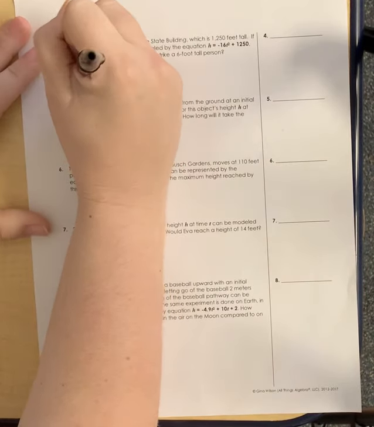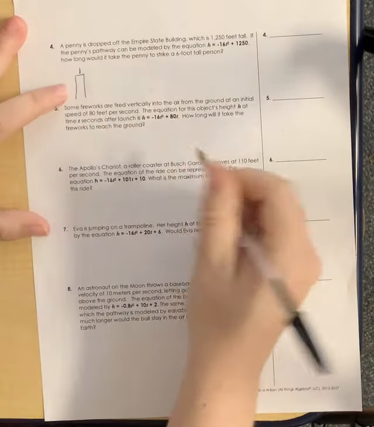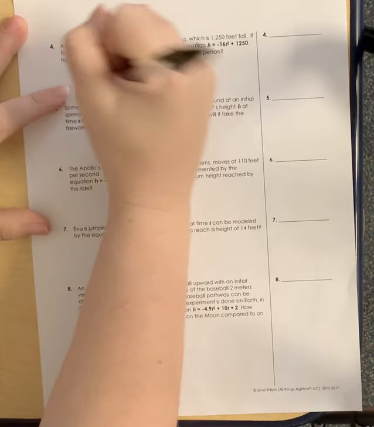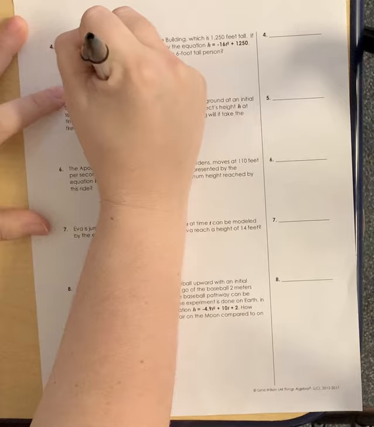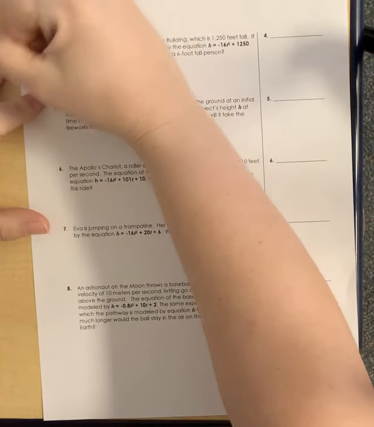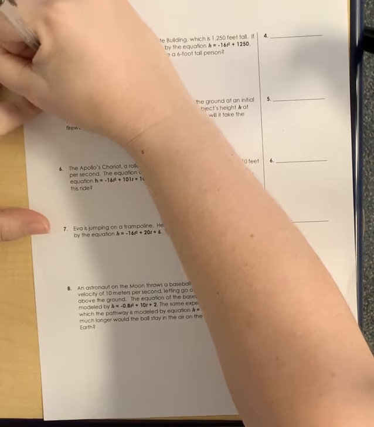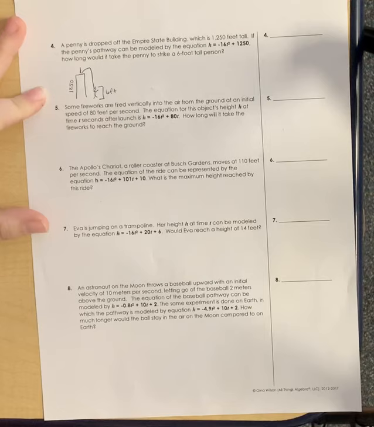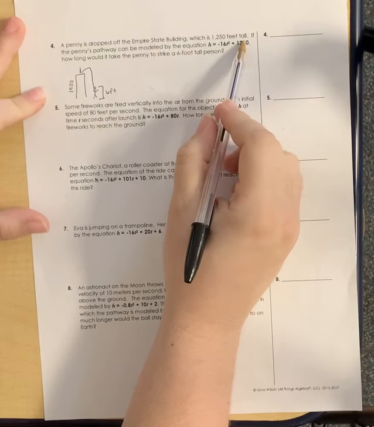All right, so we have the Empire State Building. A penny is dropped off. We have a person down here. This person is 6 feet tall. The Empire State Building is 1,250 feet tall. So we are trying to find when this is going to hit a 6-foot tall person.